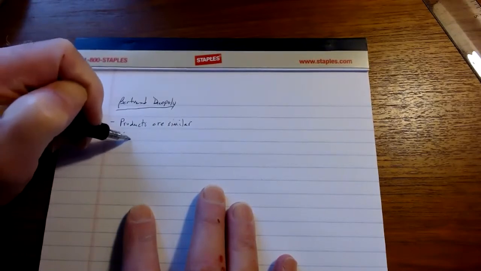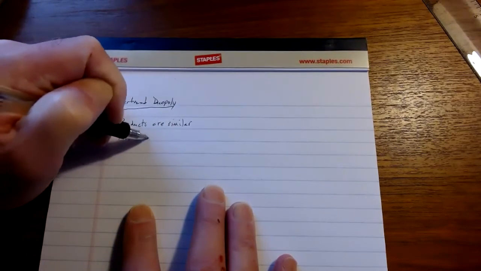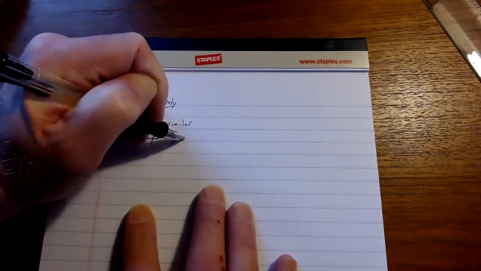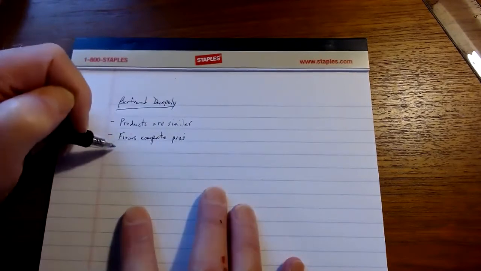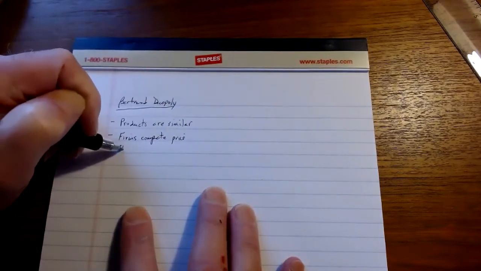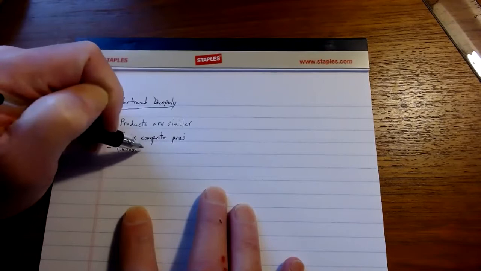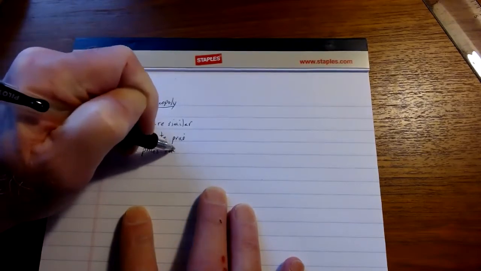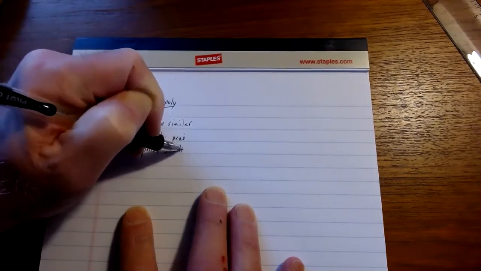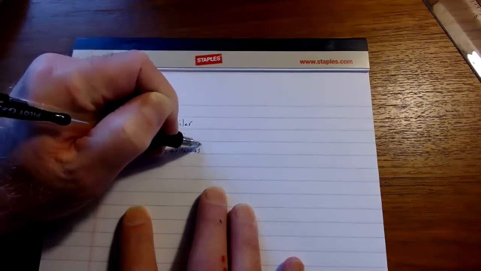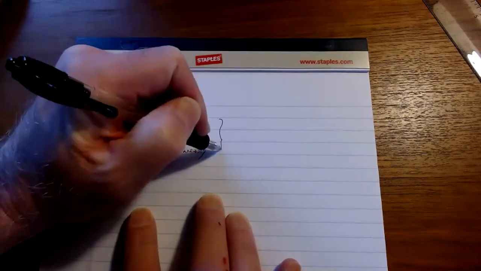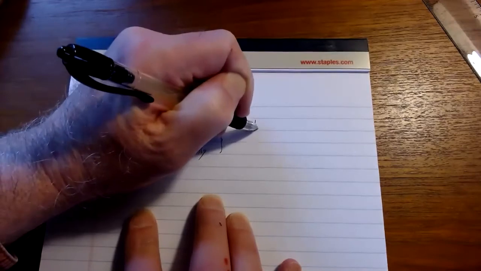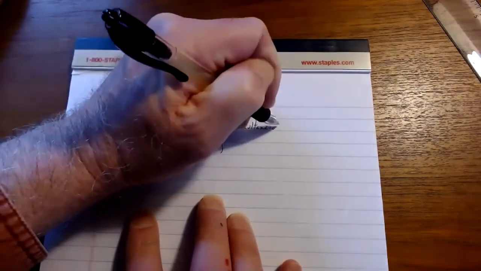The firms compete using price. And so that's different from what we've seen before. And they choose their prices simultaneously. And so this is a simultaneous price setting game.